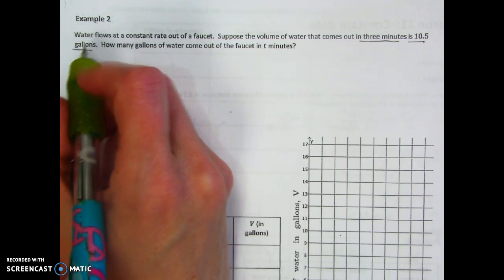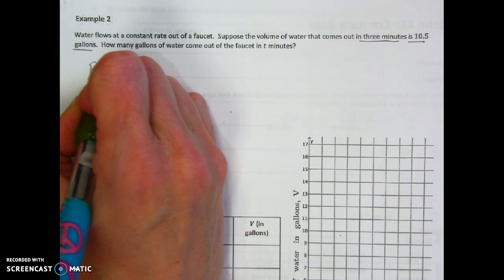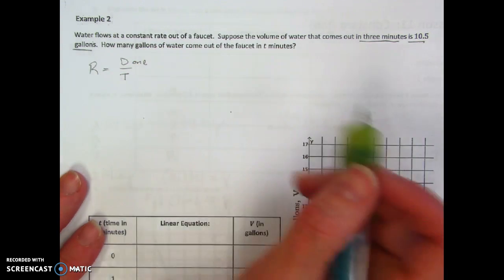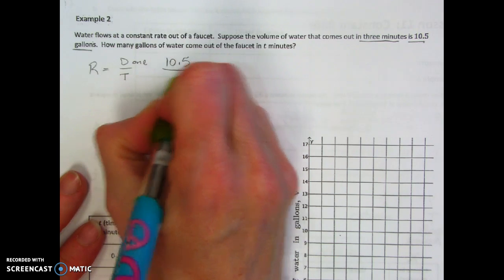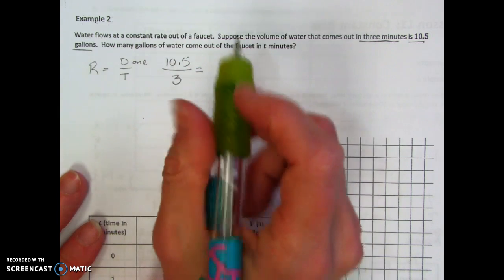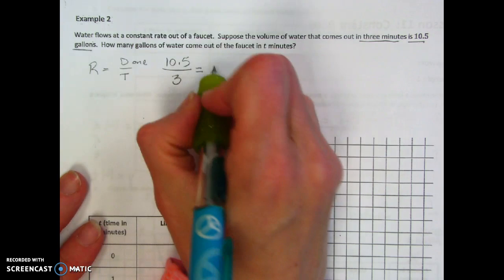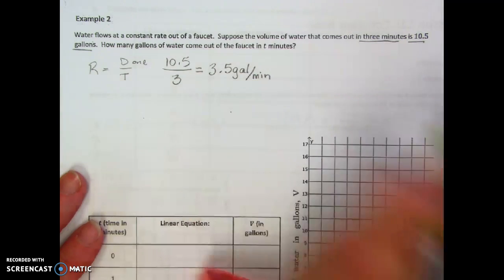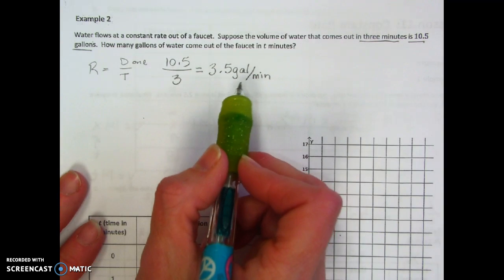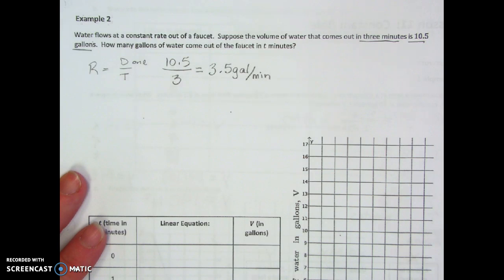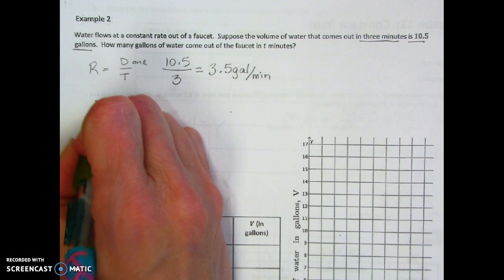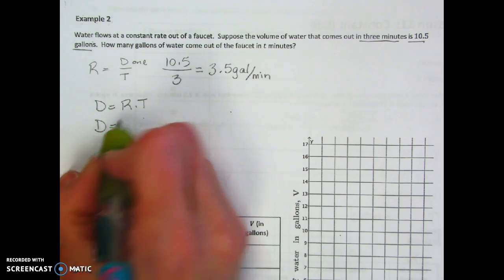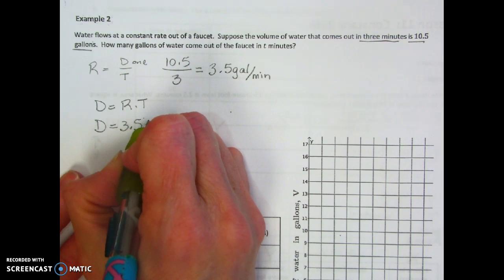So again, we have this rate is equal to distance divided by time, or what we get done in an amount of time. So we get 10.5 gallons in 3 minutes. If we take 10.5 and divide by 3, we get 3.5 gallons per minute. So that's how much water is flowing out every minute. So an equation that we can write for that, distance equals rate times time. The distance is equal to 3.5 times our time.